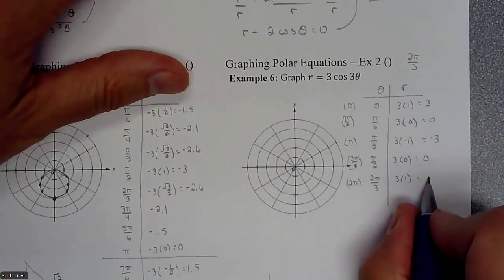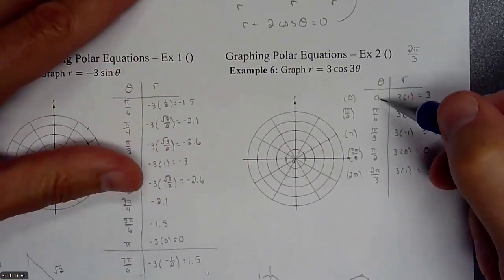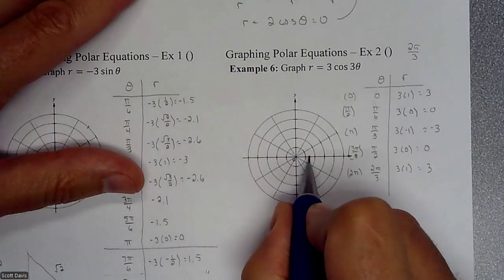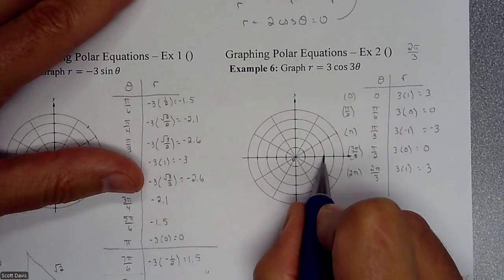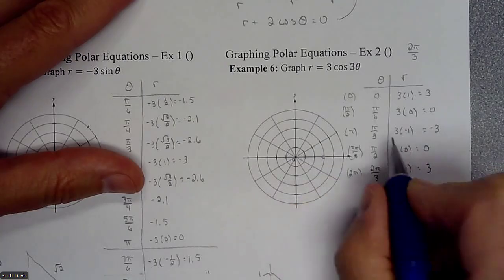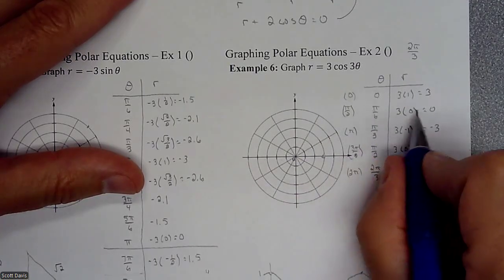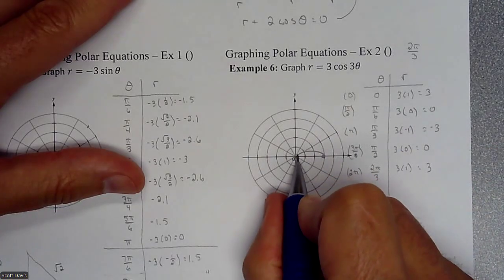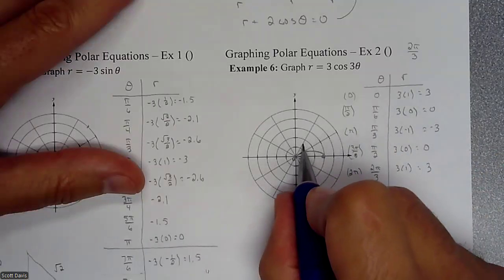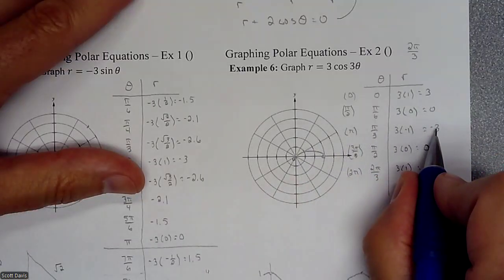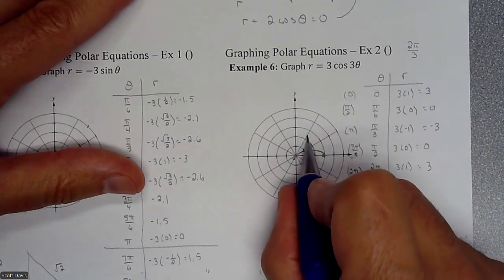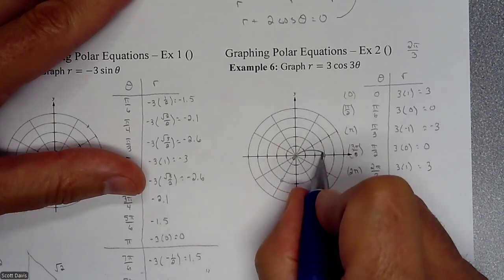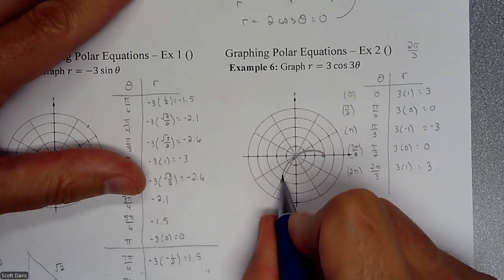All right, so let's see what this thing looks like. When we're at 0, we're at a distance of 3. So at 0 radians, we're at a distance of 1, 2, 3. When we're at pi over 6, which is 30 degrees, we're at a distance of 0. So this graph actually pulls in. And then when we go to pi over 3, we go to a distance of -3. So pi over 3 should be here, but it got reflected to here. So this graph goes from here to there.